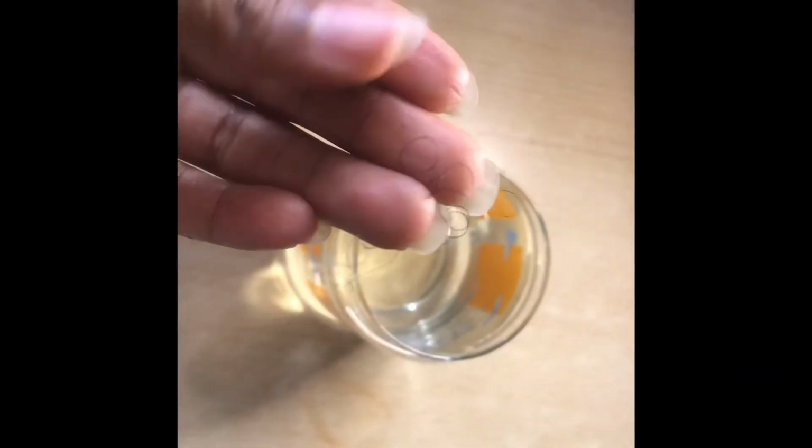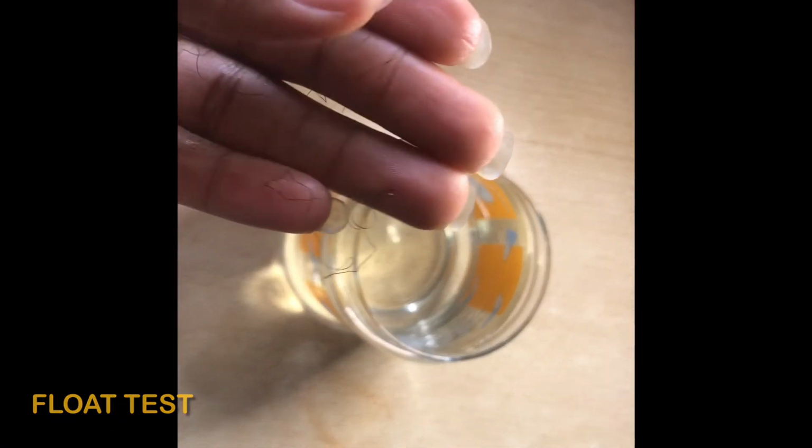So I'm going to be showing you how to test for your hair porosity. Now you know what hair porosity is all about. You know the types of hair porosity. Now how do you know what kind of porosity that you have? I'll be showing you guys that in a moment because there are different ways that you can test for your hair porosity. This first test is called a float test.